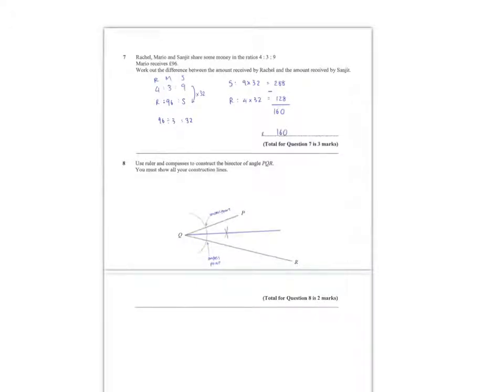With ratio questions, the order is important, so Rachel, Mario and Sanjeet share money and the ratio is 4:3:9, i.e. Rachel gets 4 parts, Mario 3 parts, Sanjeet 9 parts. If Mario receives £96, well, as his is 3 parts, 96 divided by 3 is 32. If I multiply 3 by 32, it gives me my £96. So if I do the same for the others, 9 times 32, 4 times 32, that will give me the amount that Rachel and Sanjeet had.